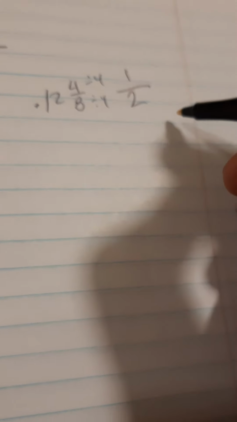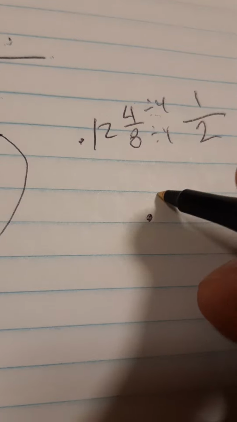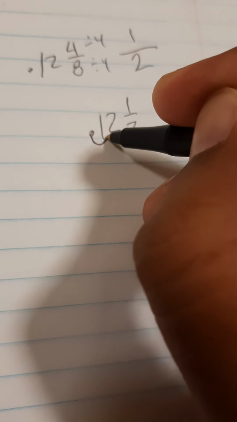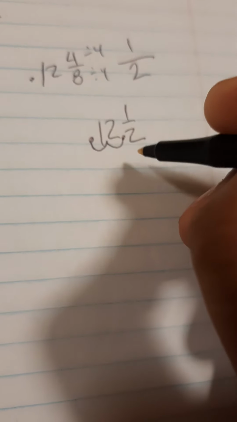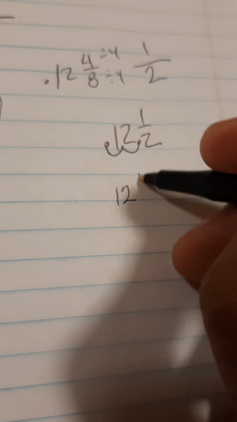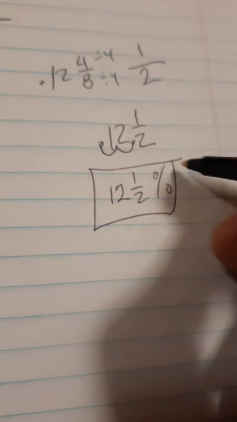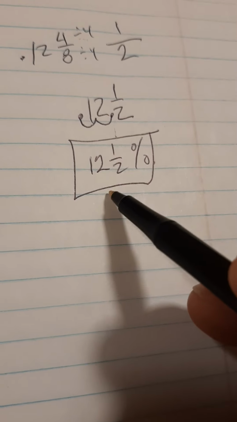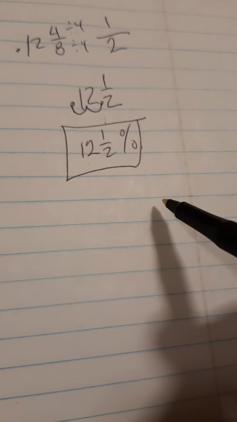But we could reduce that 4/8, can't we? Because 4 can go into 4 one time, and 4 goes into 8 2 times. So our real decimal is this, isn't it? Now we've got to turn that into our percent by moving the decimal to the right 2 spaces, 1, 2. And when you turn the decimal into a percent, the decimal just kind of disappears, and then you have 12.5%. And that's how you do that final problem.